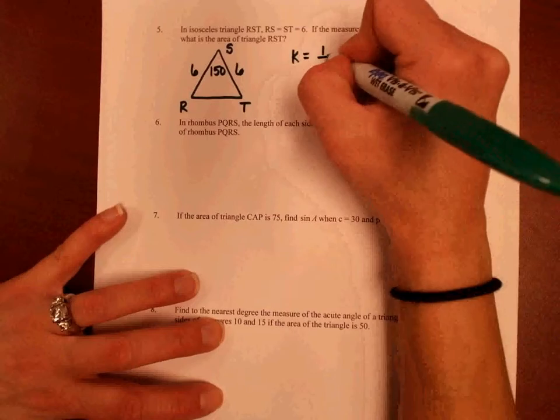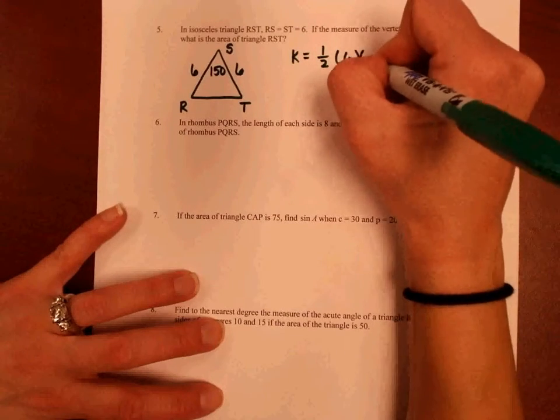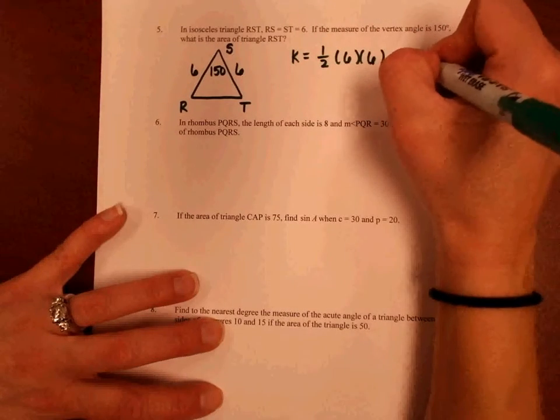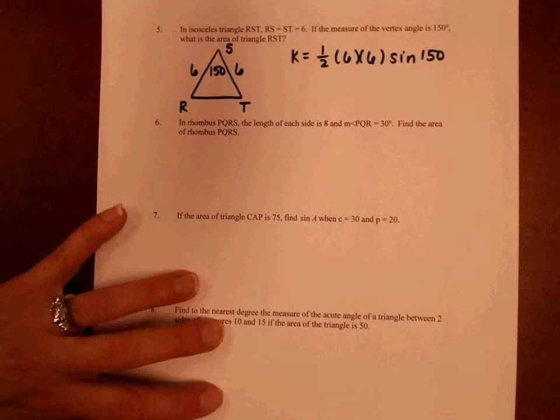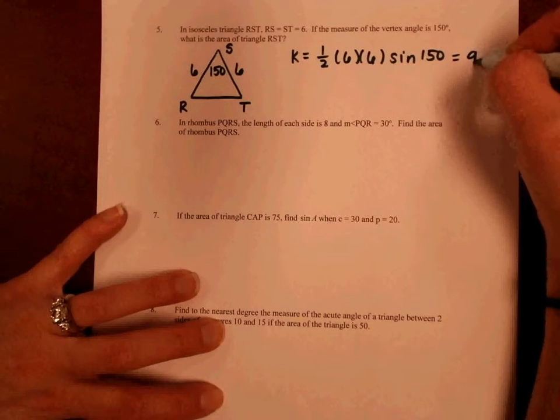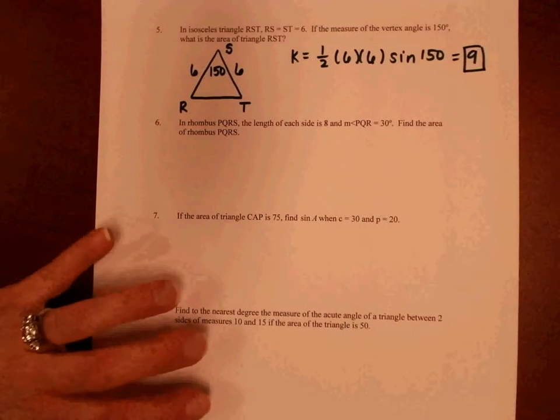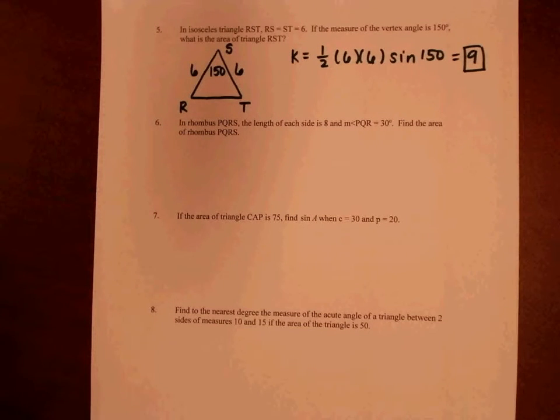So K equals 1/2 6 times 6 times the sine of 150. And once again, you go right into your calculator. I like to do 0.5 times 6 times 6 sine 150. And when I hit enter, I get 9 as my final answer. Okay, and that is example number 5.